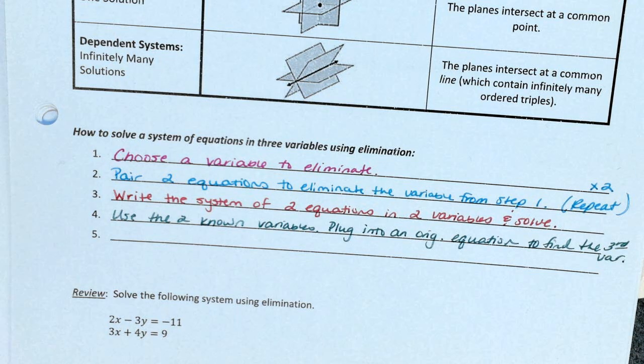So you're going to have one of your equations from the beginning. We'll have 3 variables in it. You'll know 2 of them already. You'll plug in the 2 that you know and solve for the last unknown variable. Number 5 is to check your solution.